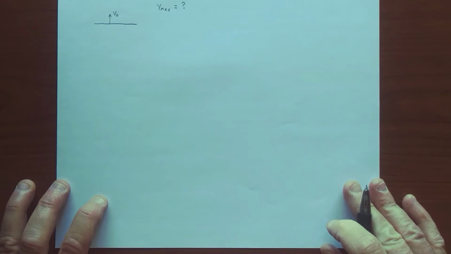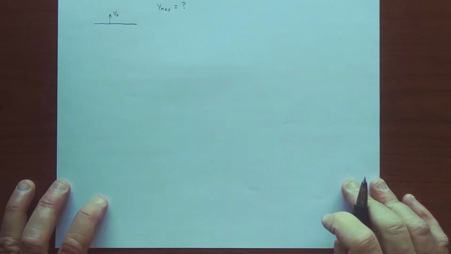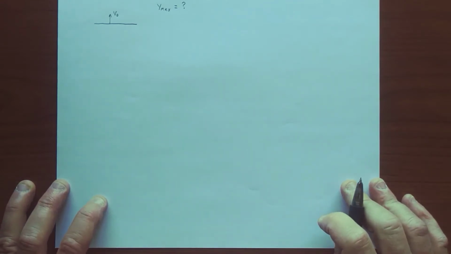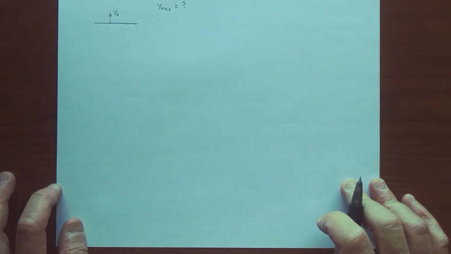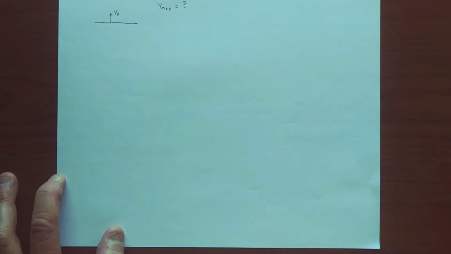Okay, so this problem, like the problems we've been exploring in the last few lectures, are all problems that we can solve in one line, but we don't have the techniques to solve them in one line. We're forced at this point to go through time.